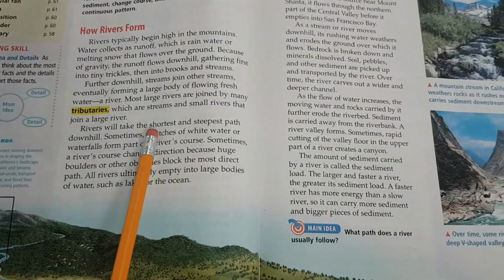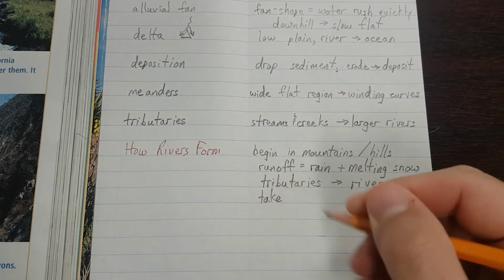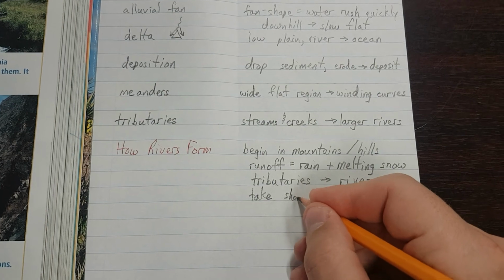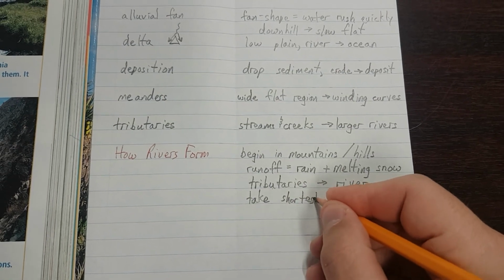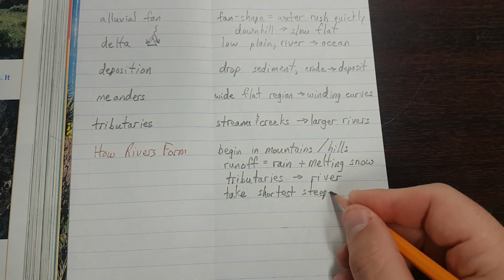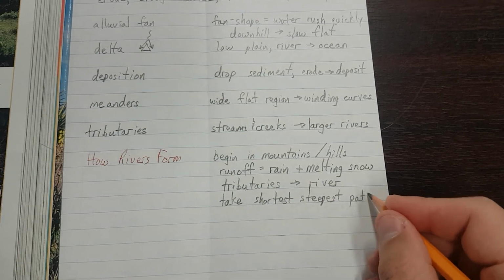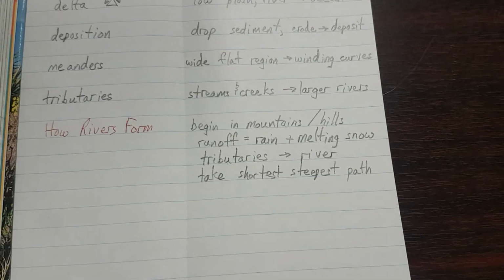Okay, so they take the shortest, steepest path. Take, T-A-K-E, shortest, S-H-O-R-T-E-S-T, steepest, S-T-E-E-P-E-S-T, path, P-A-T-H. Take shortest, steepest path.